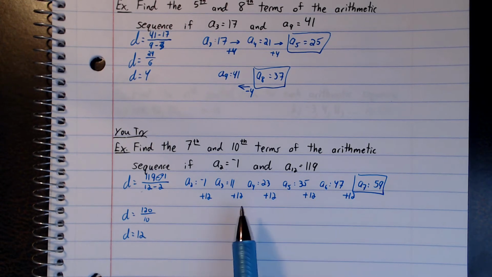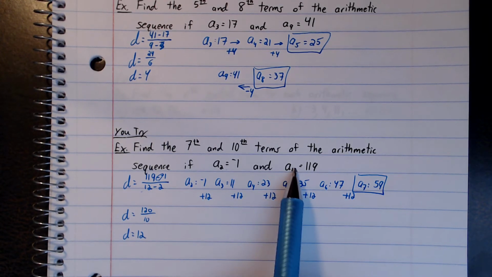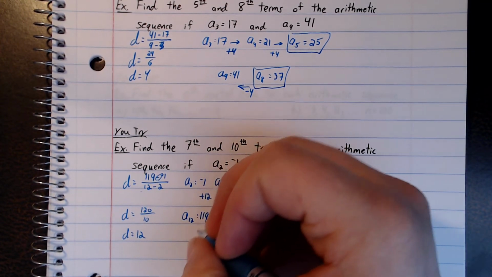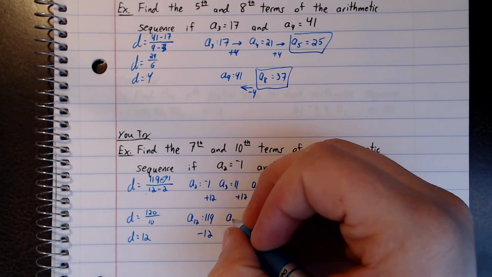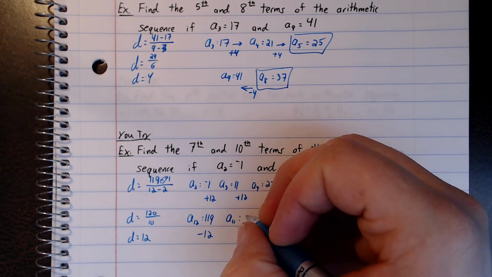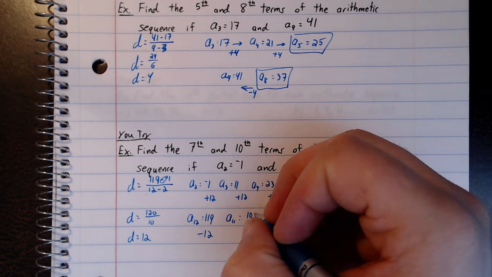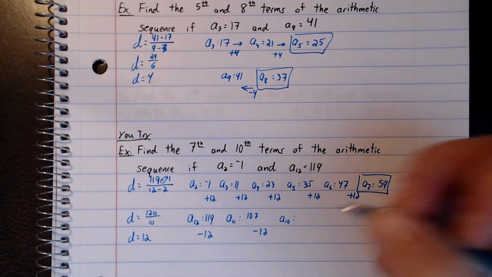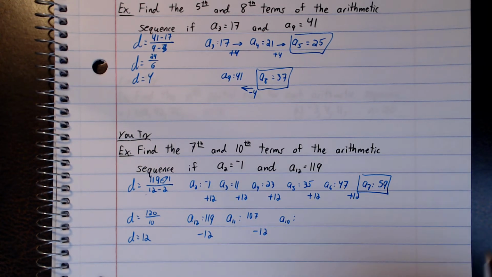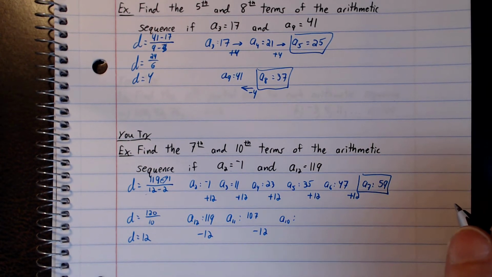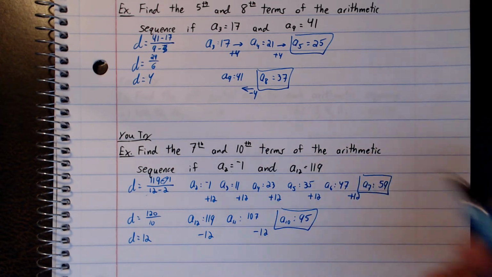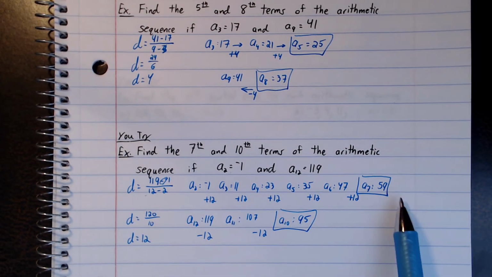Well, let's see, we could probably just, well, if A12 is 119, if I subtract 12, that'll get us A11 at 107. And if we subtract 12 again, that'll give us our A10 term, which is what we're looking for. So that would be 95. So our 7th and 10th terms are 59 and 95.